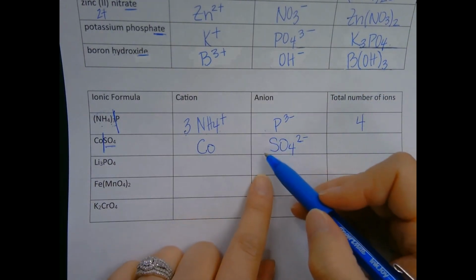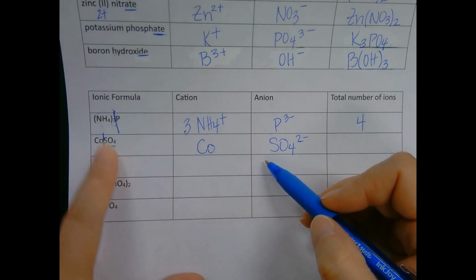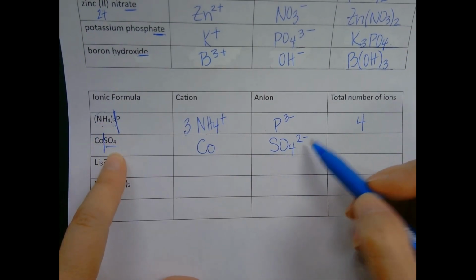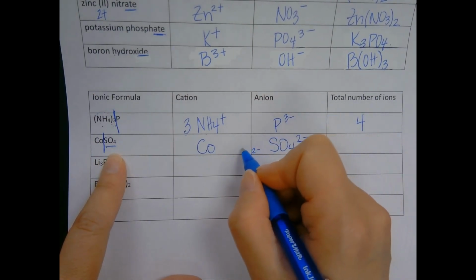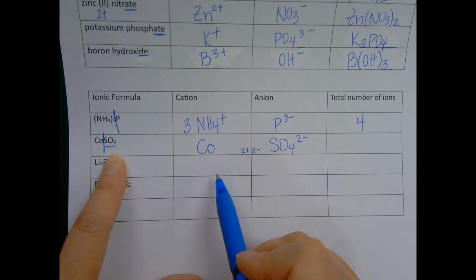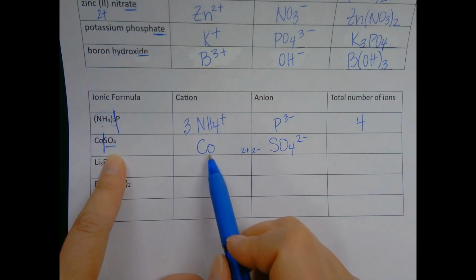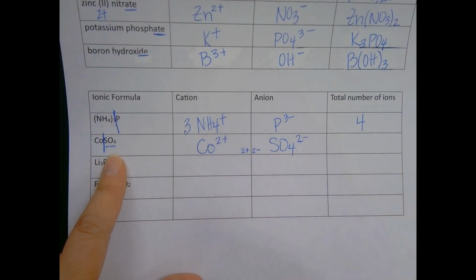Since I only have one sulfate, because there's no parentheses telling me there's more than one, like there was in the first example, my total negative charge is 2 negative, which means my total positive charge is 2 positive, because you have to have a net neutral compound. And since there's only one cobalt, the cobalt must be a 2 plus. So this is cobalt(II) sulfate.